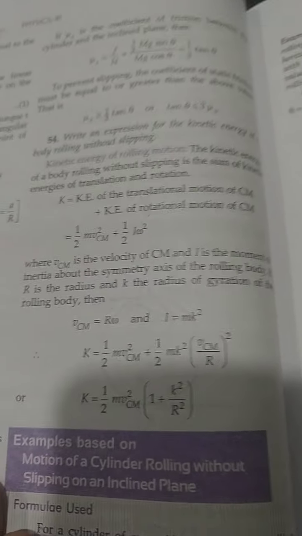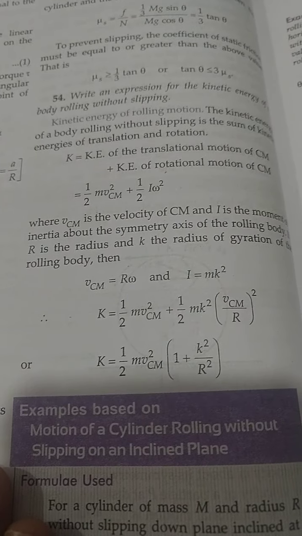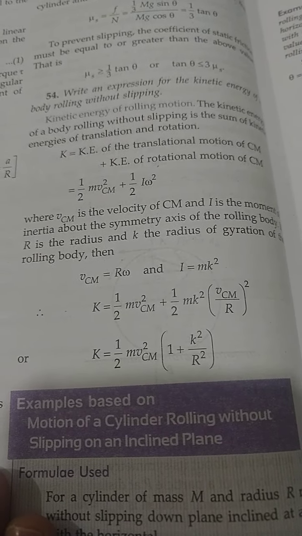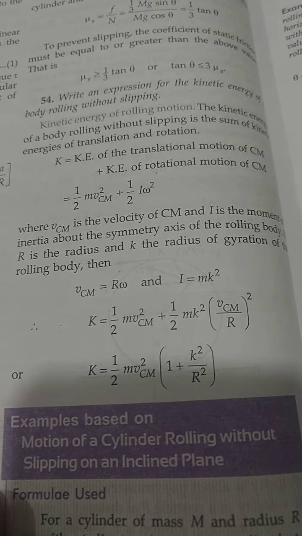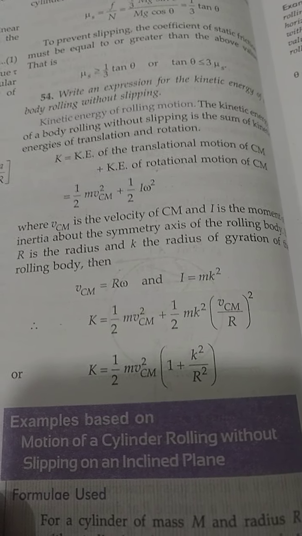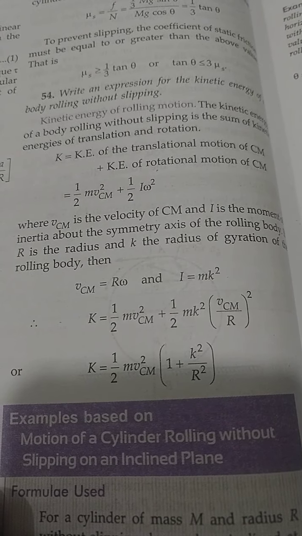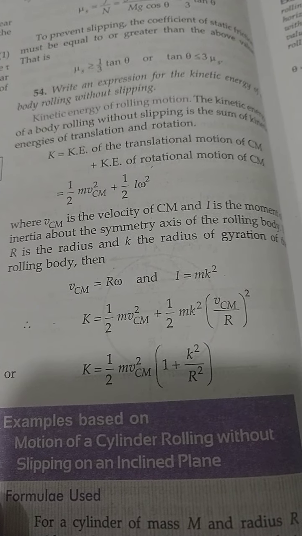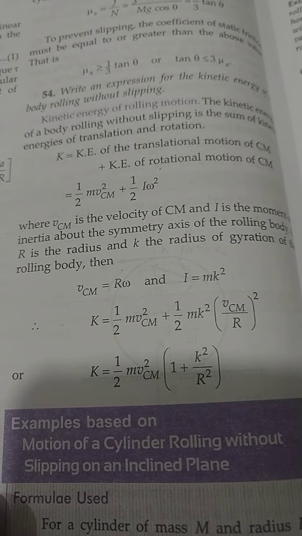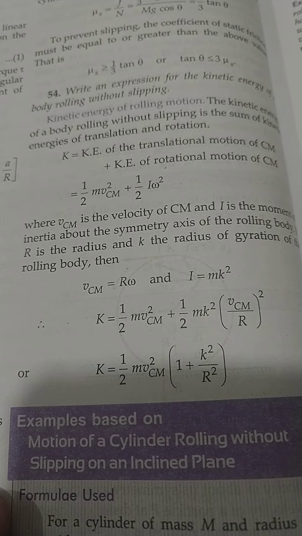Then to find the moment of inertia we have to find the radius of gyration, because here the body's motion is considered for the center of mass. So the rolling body has the radius r, and let the radius of gyration be k.